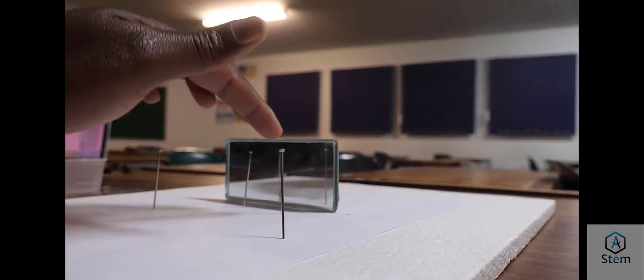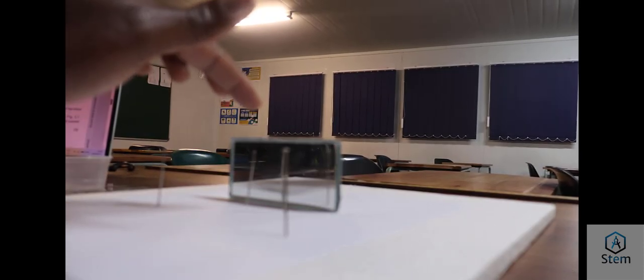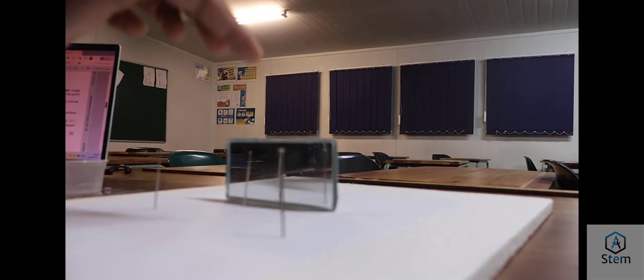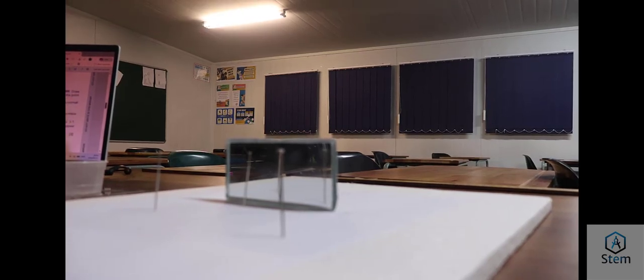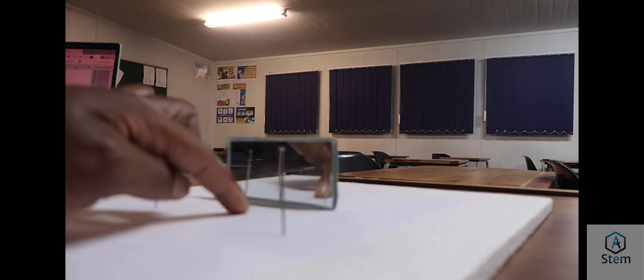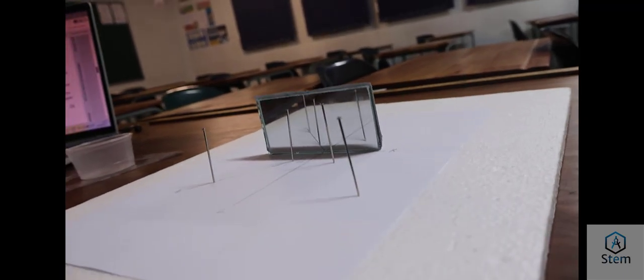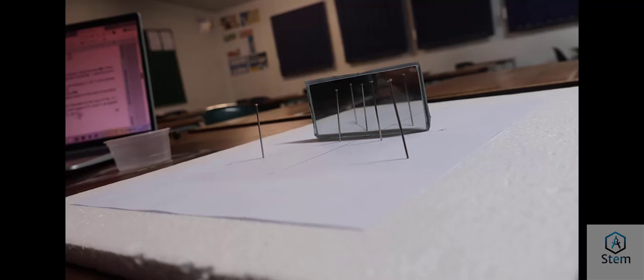So I have this pin and this pin, actual pins, which are blocking the images of the pins in the mirror. When you do this, you have pretty much settled this experiment. These two pins, P3 and P4, are going to form your reflected ray. So I will take off the ray trace sheet so that I can draw the reflected ray, and I'll show you.